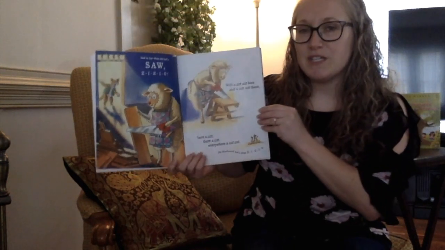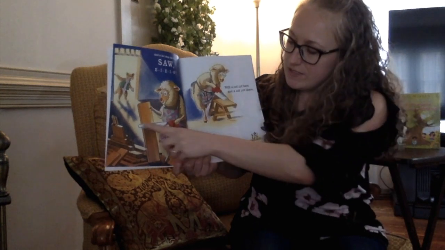So the first tool that she is using is a saw. We just talked about a saw.